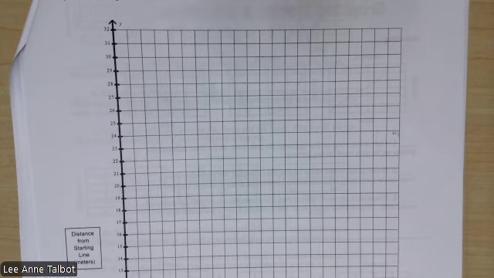What's the other one you have in the big section? Yep. Okay, so start by graphing those two first.